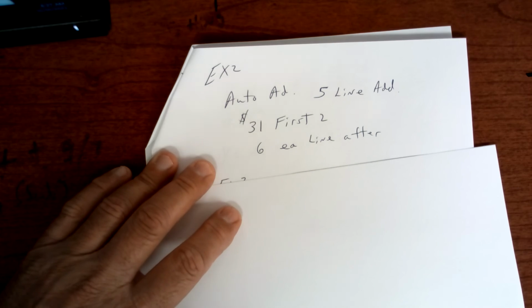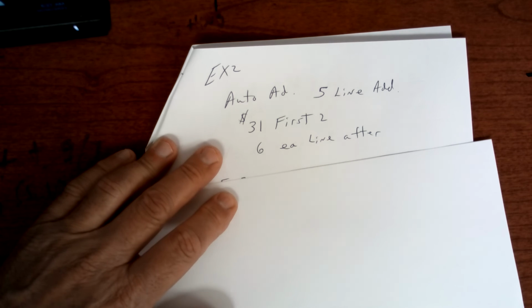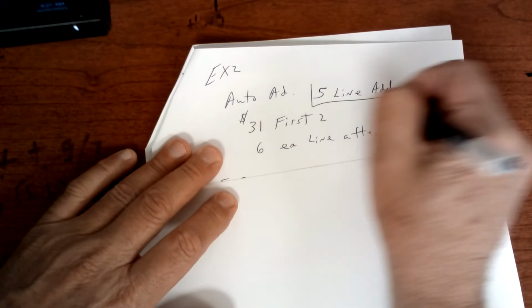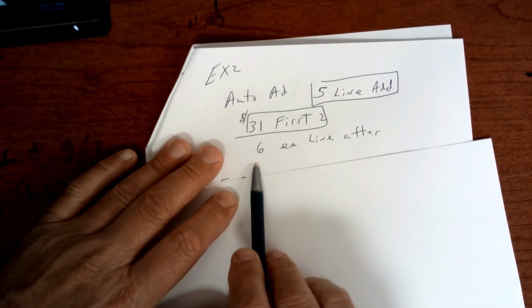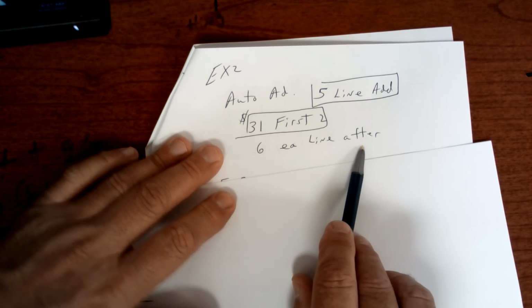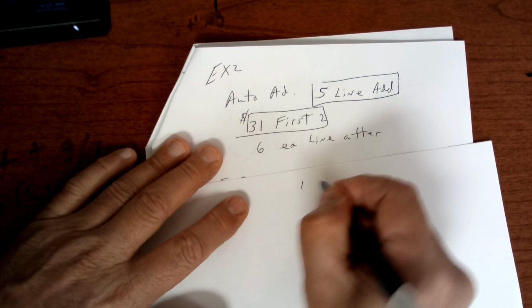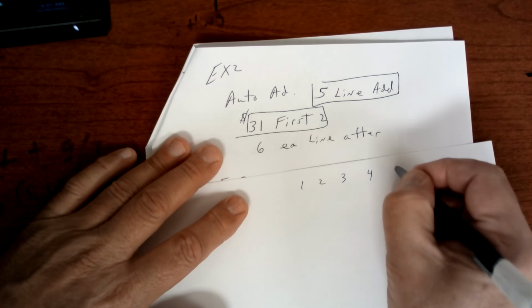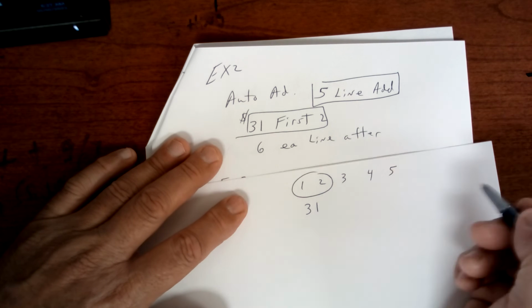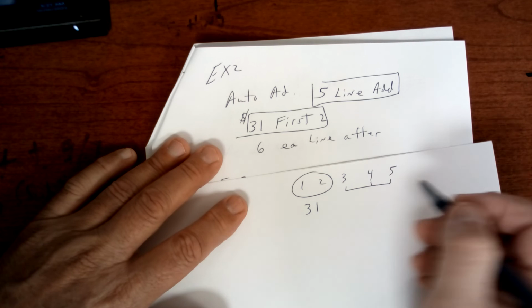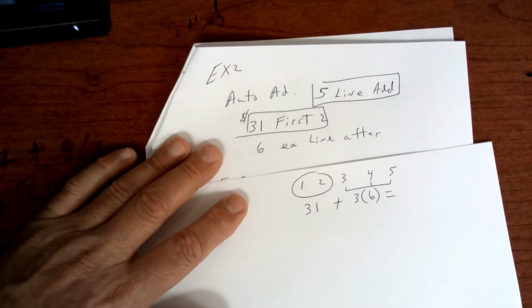You want to run 5 lines. The first 2 lines are $31, and after that, it's $6 for each additional line. So you have 5 lines on an ad, and the first 2 are going to cost you $31. And then this is 3 of these times 6. And that should give you your answer. That's how much it's going to cost.